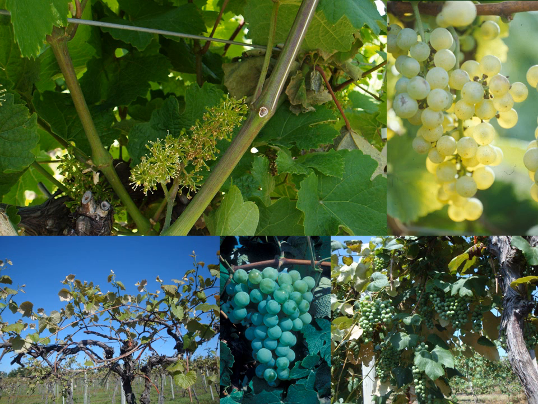Thus far, we have only talked about parts of the grapevine when it is dormant. In our next video, we'll talk about the green parts of the vine that develop during the growing season.